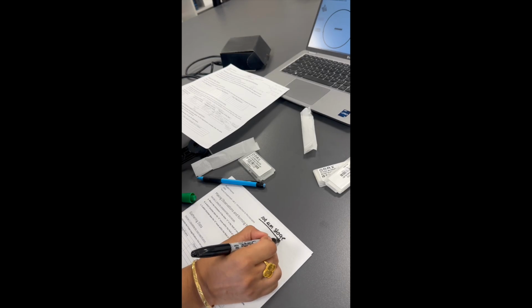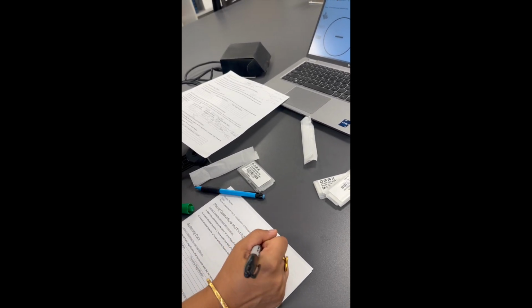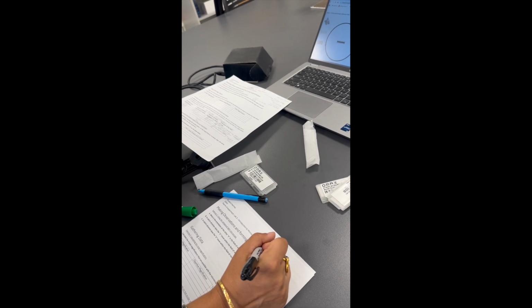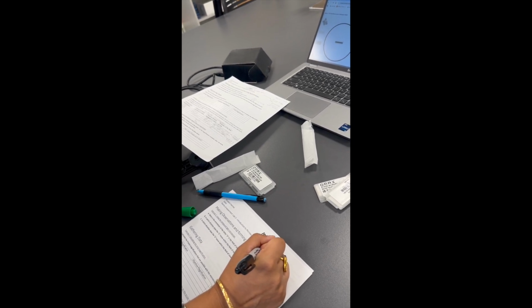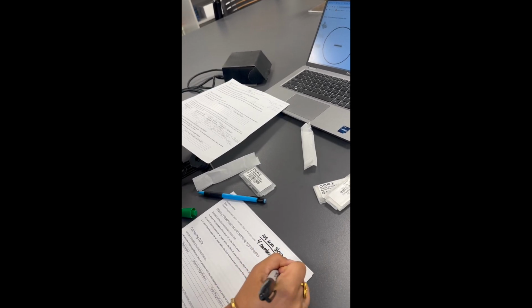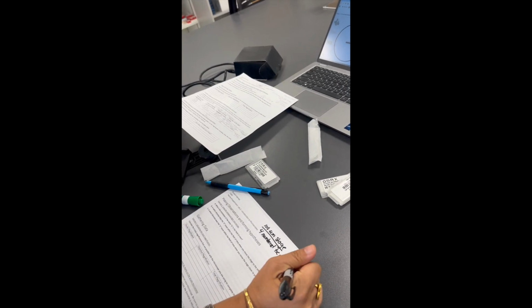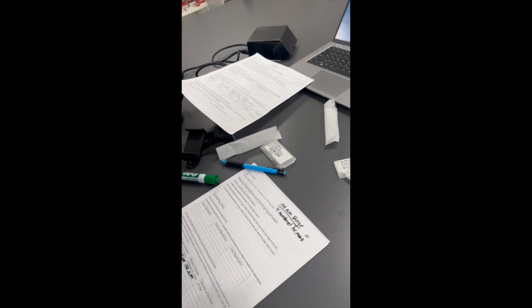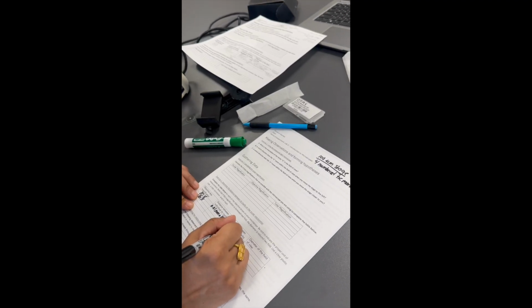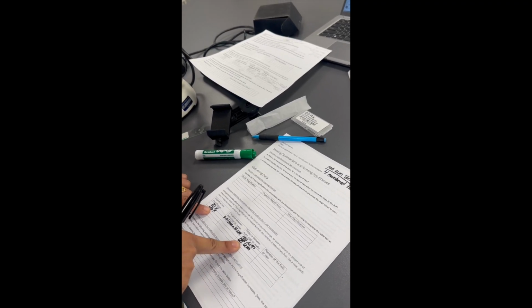So 100 micrometers on the stage gives you 4 numbered tick marks on the ocular micrometer, so that would give me 25 micrometers between numbered tick marks at 40x.